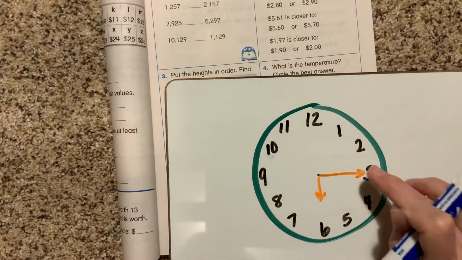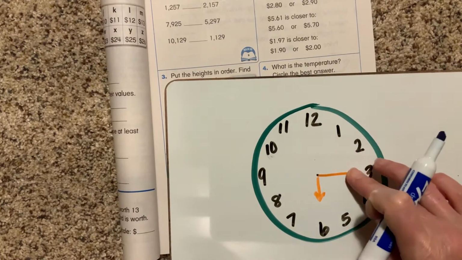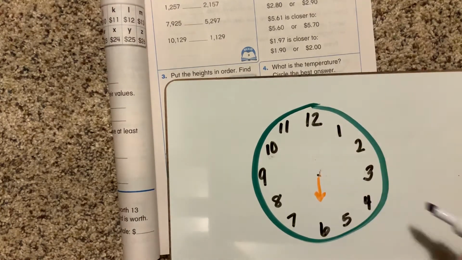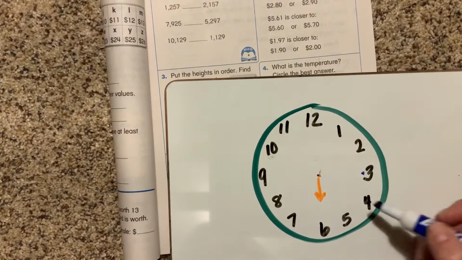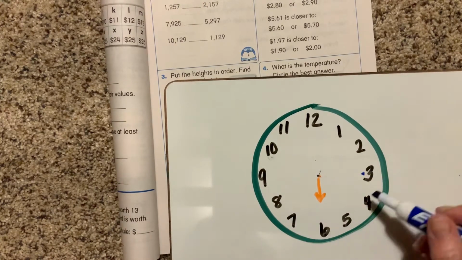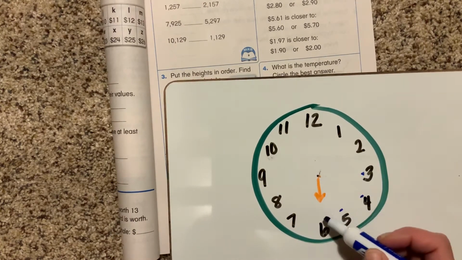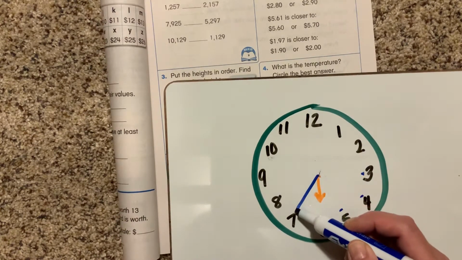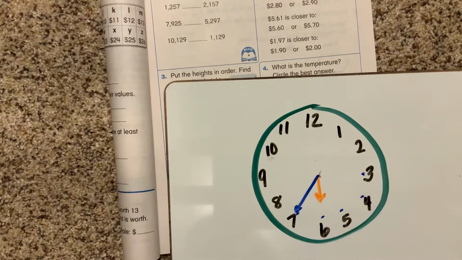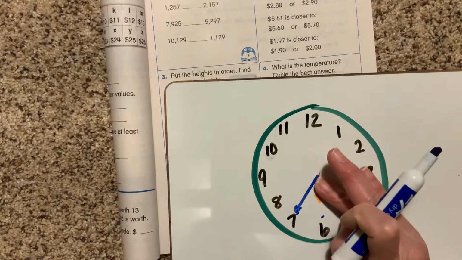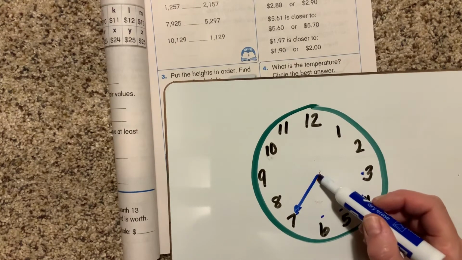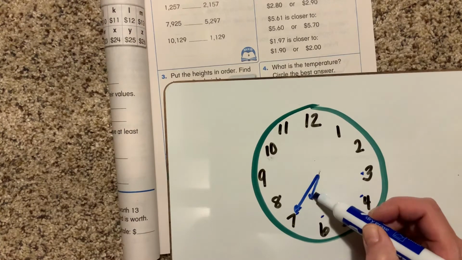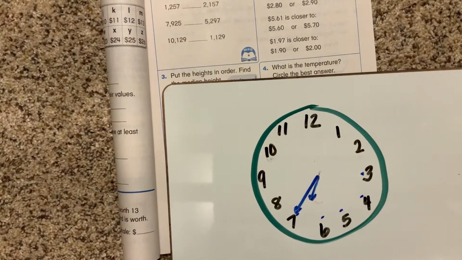Okay. I'm going to erase the minute hand, and we're going to count by 5s for 20 minutes. 5, 10, 15, 20. That means my minute hand would be down here at the 7. My hour hand would have moved a little bit because we're past 6:30 now. What is that new time?